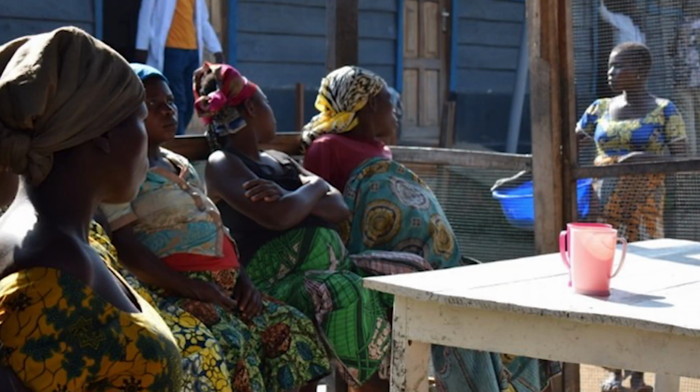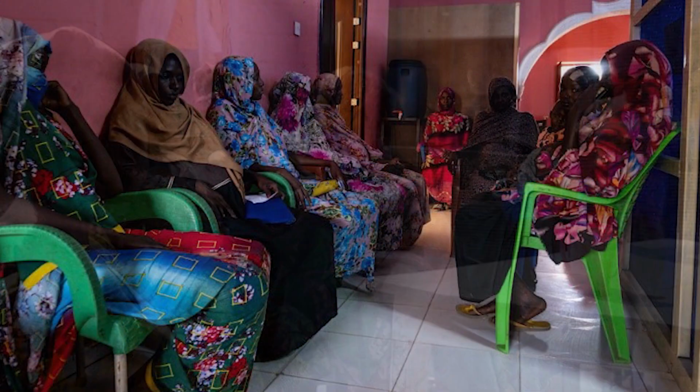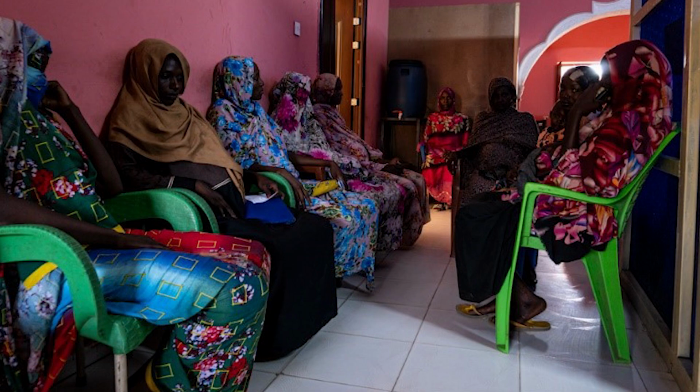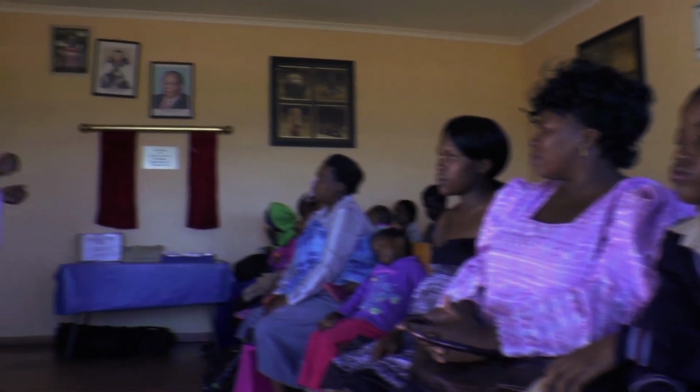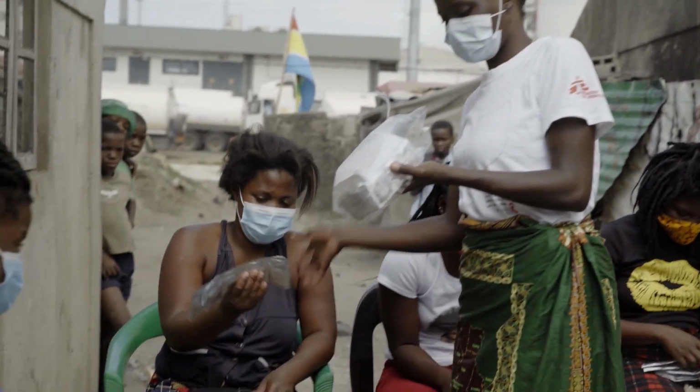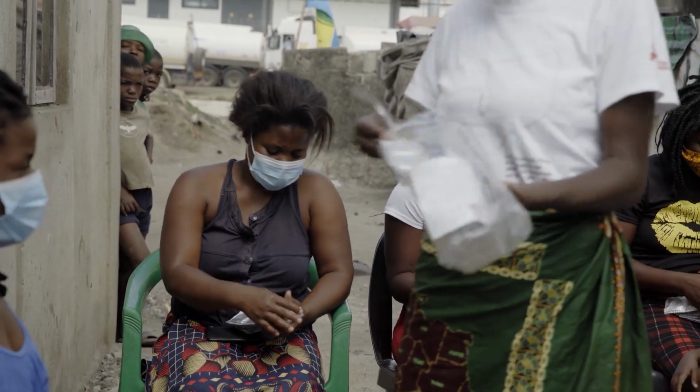This approach encourages women and their families to make informed decisions about their health and that of their infant. The opportunity for their partner to be involved and be supported in the process creates greater community acceptance of HIV, which decreases stigmatization.